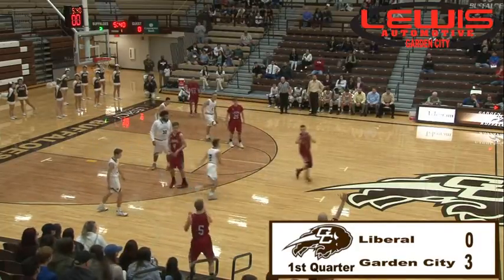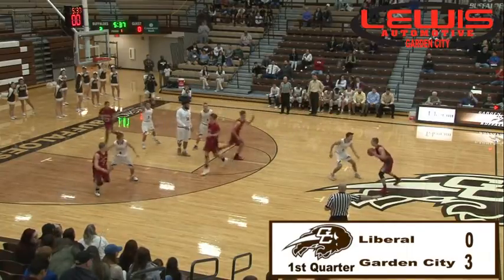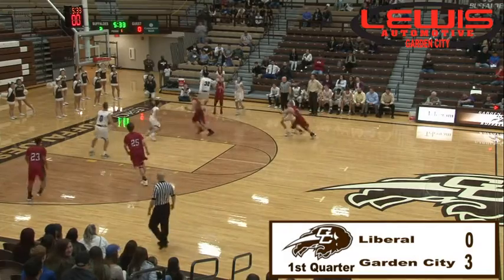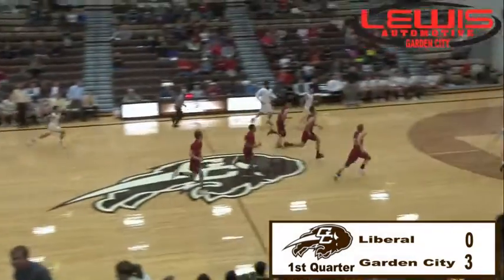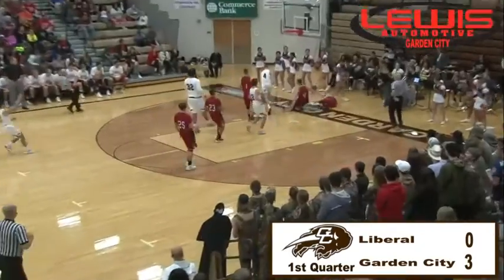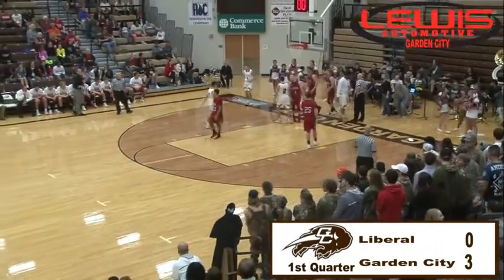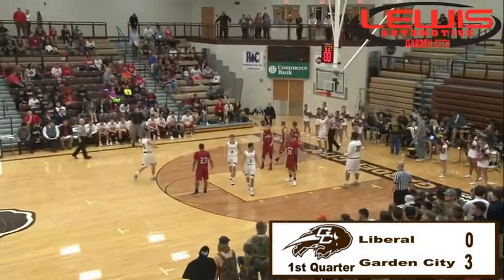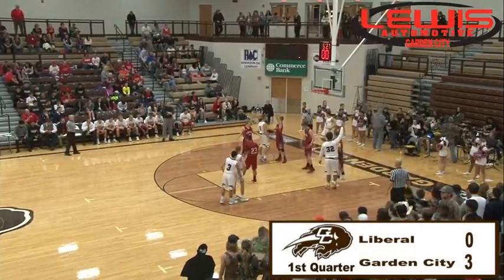Bigham now gets it to Riley. Riley trying to find someone. Riley gets a pick. Far side now from the corner for a three. Angle about 20. Now Davis gets it, and Davis tries to get it to Cook. But there were two Redskins following up on Cook. And it is out of bounds on the Liberal Redskins. Garden City Buffalo ball.